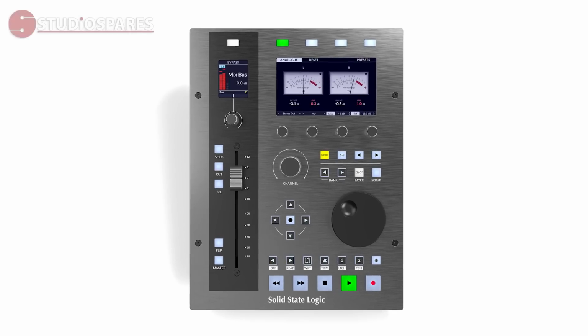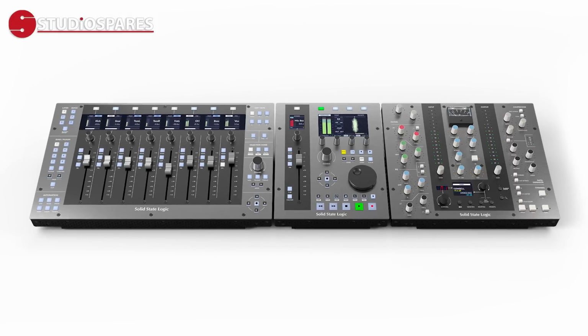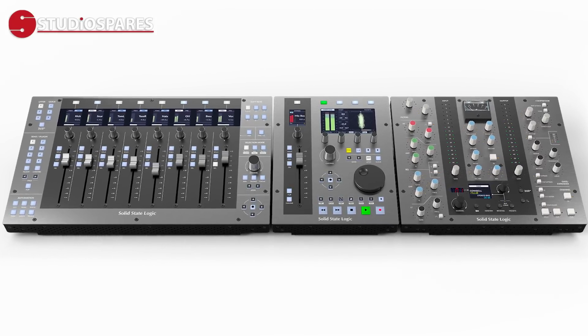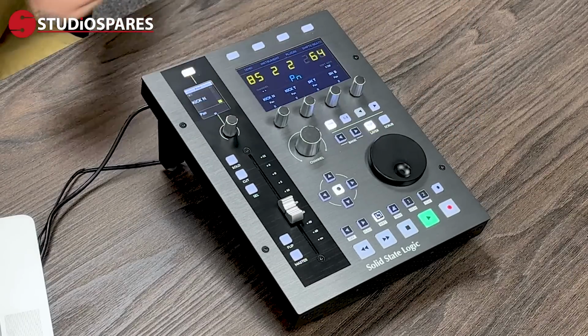So the UF1 is an addition to the SSL 360 ecosystem with the UF8 and the UC1. It makes a nice addition to that whole system whereby you've now got transport controls, a fader which can be used for the master fader, and also metering, which is done via the SSL metering plugin, which is also brand new. When you get a UF1, it comes with it included, but you can buy it separately as well.